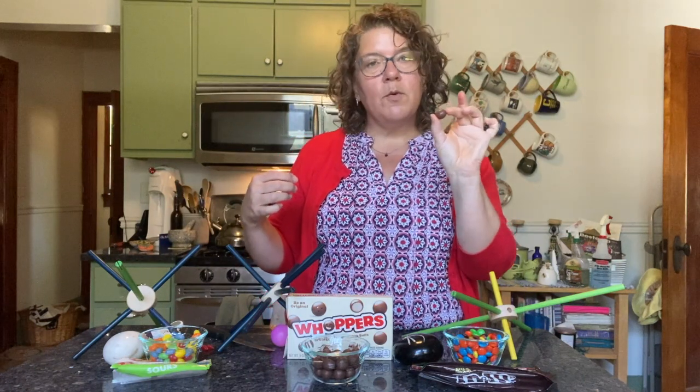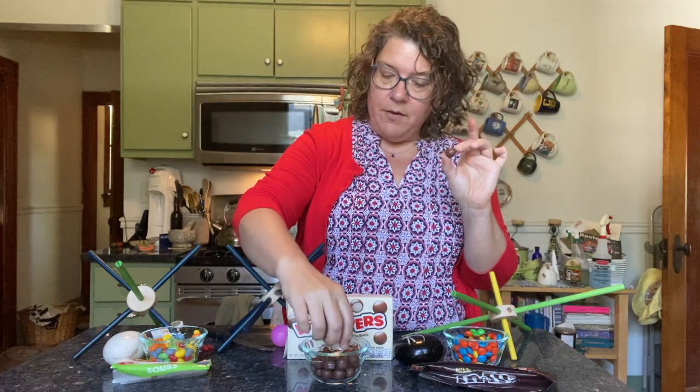But if we slice through the center of a Whopper, what shape are we going to get? So a slice is a two-dimensional shape, but if we slice through a Whopper, or bite through it if you feel like it, you can see that we get a circle, which means the indices of refraction in this particular slice are all the same.